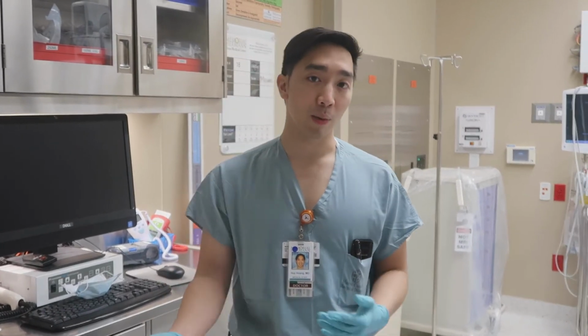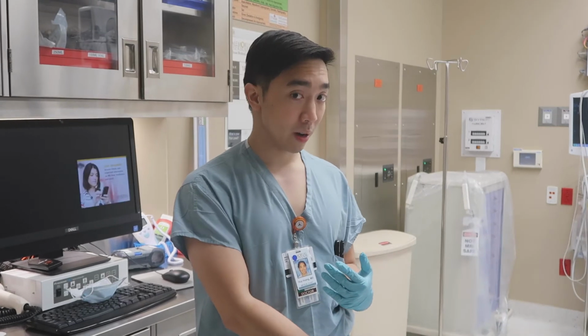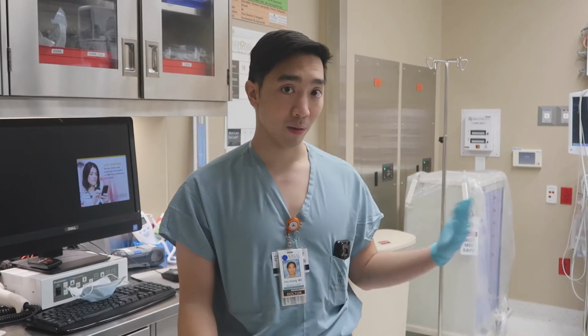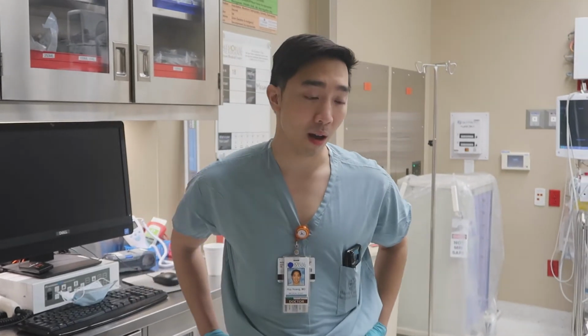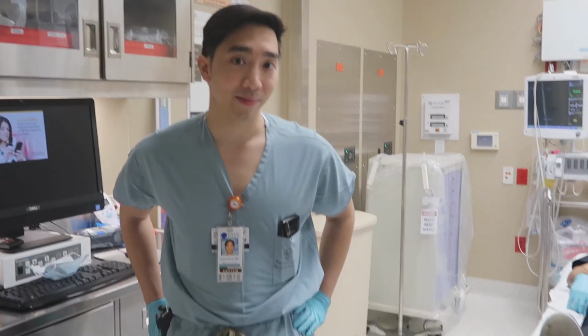Some things to keep in mind: sometimes these patients are triaged at level 2, but usually you come in, they look sicker than what you anticipate. You've got to triage up to level 1. So those are things to keep in mind, but with that, let's get started.